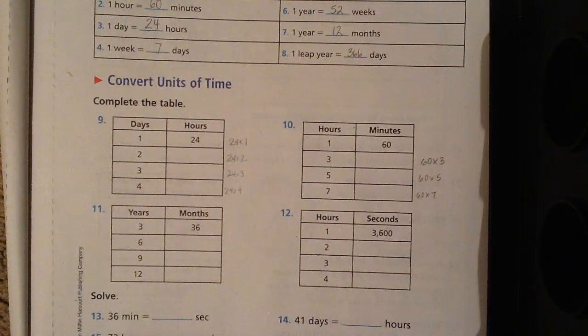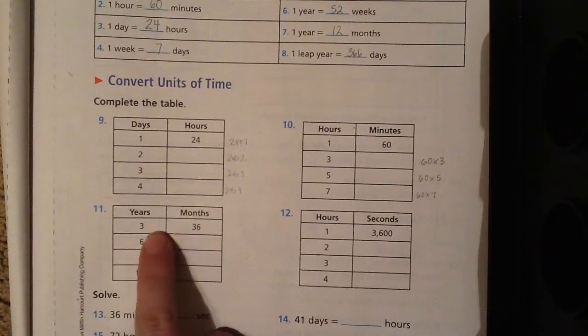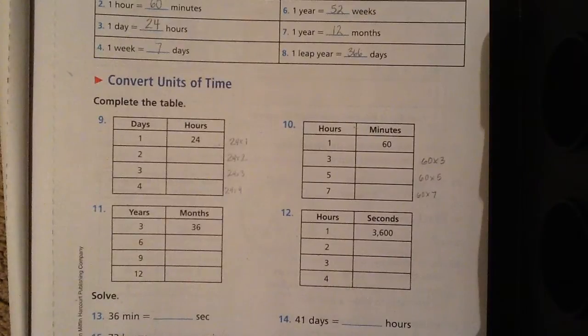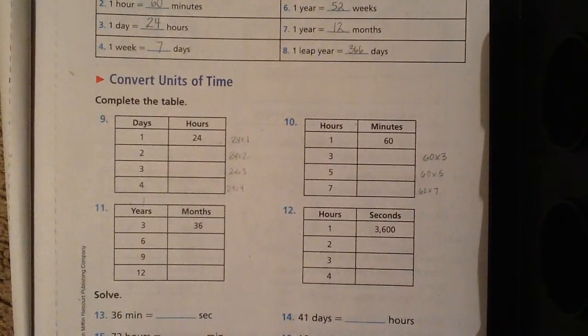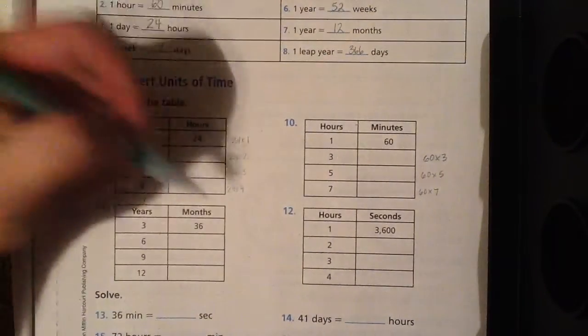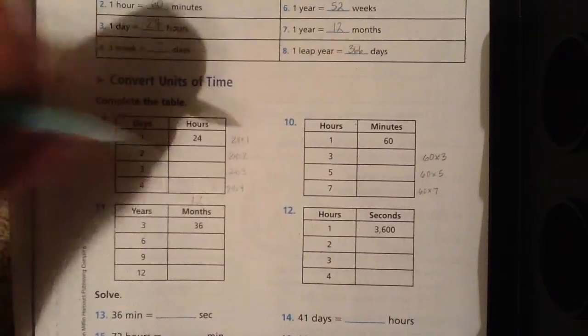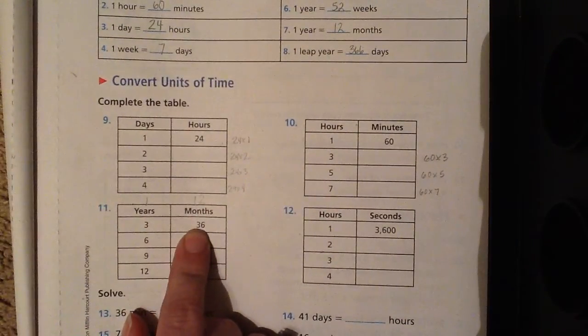For exercise 11, the basic relationship is not shown. So we need to recall how many months are in 1 year in order to decide what to multiply by. 1 year has how many months? If we go up here and look, we know that 1 year has 12 months. So they were multiplying by 12. 3 times 12 is 36.